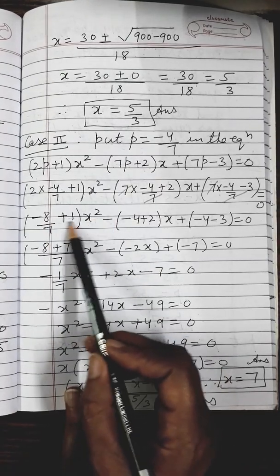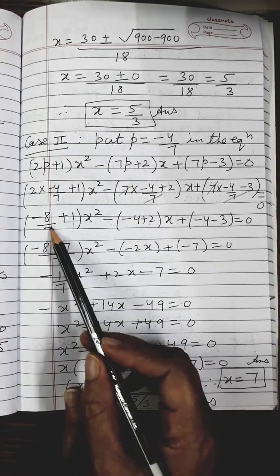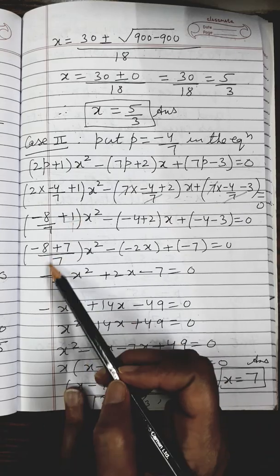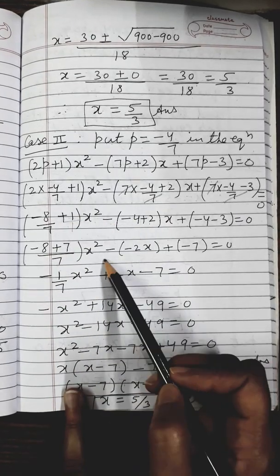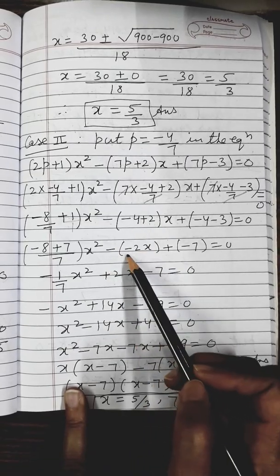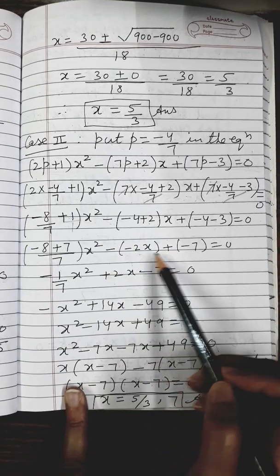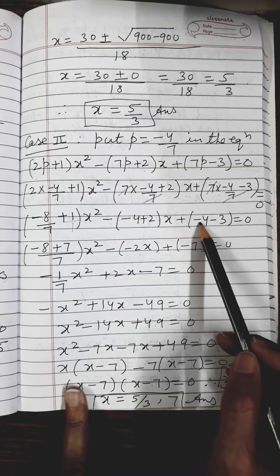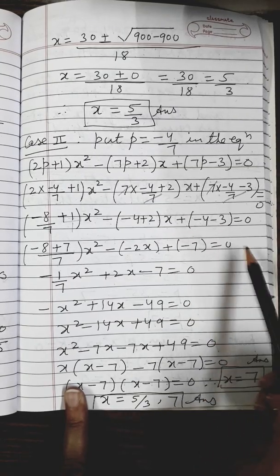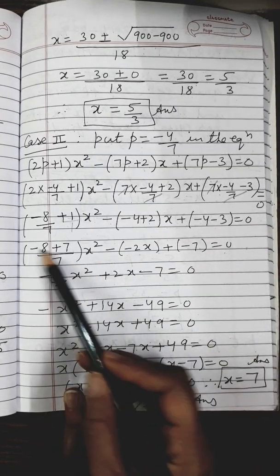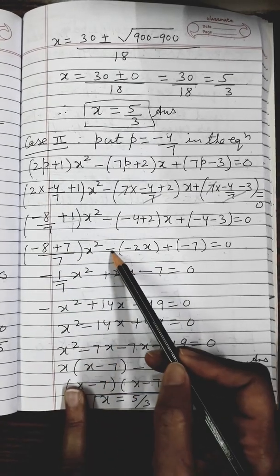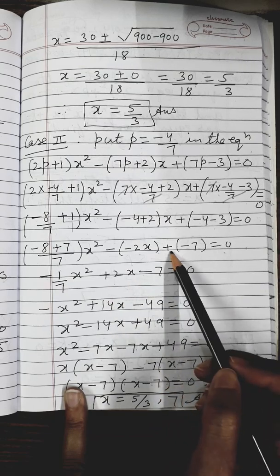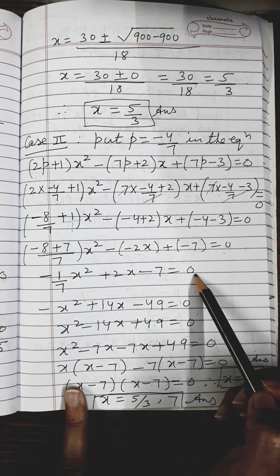Now this you can add by taking the LCM. LCM is 7, so this is simply fraction addition, -8 plus 7 upon 7. In the next step, -4 plus 2 means -2 into x gives you -2x, right? This is plus, and -4 minus 3 gives you -7 equals 0. This gives you -8 plus 7, which means -1 upon 7 x square. Minus into minus becomes plus, so 2x plus, into minus, equals 0.